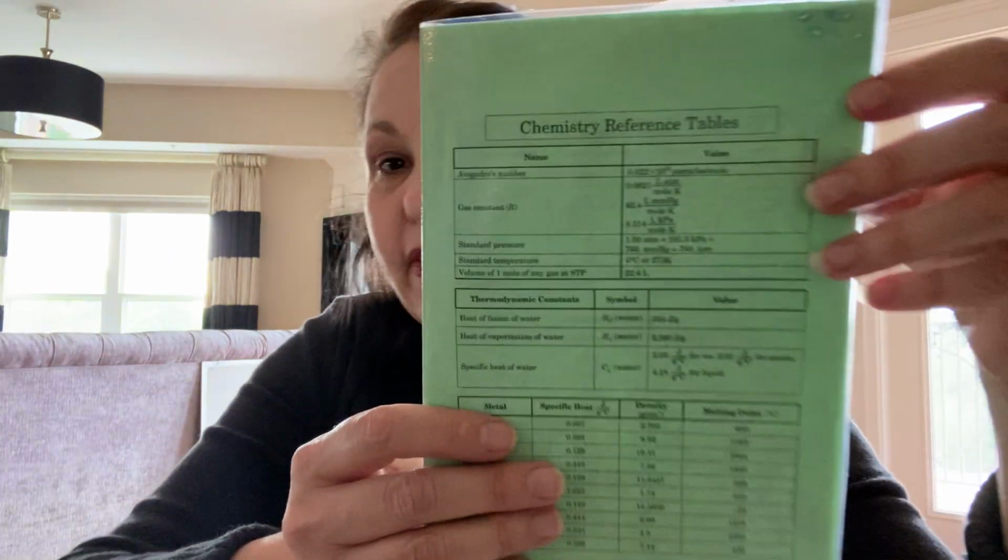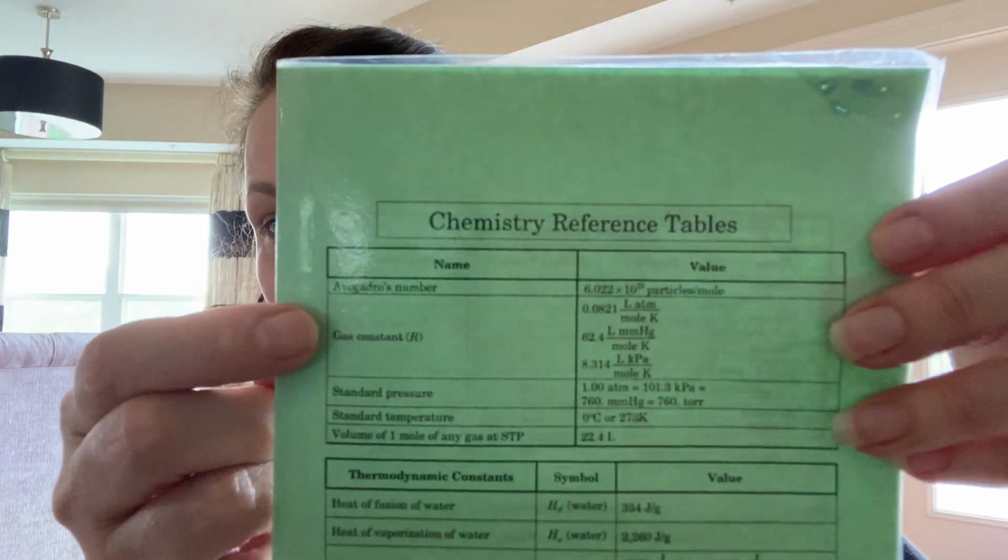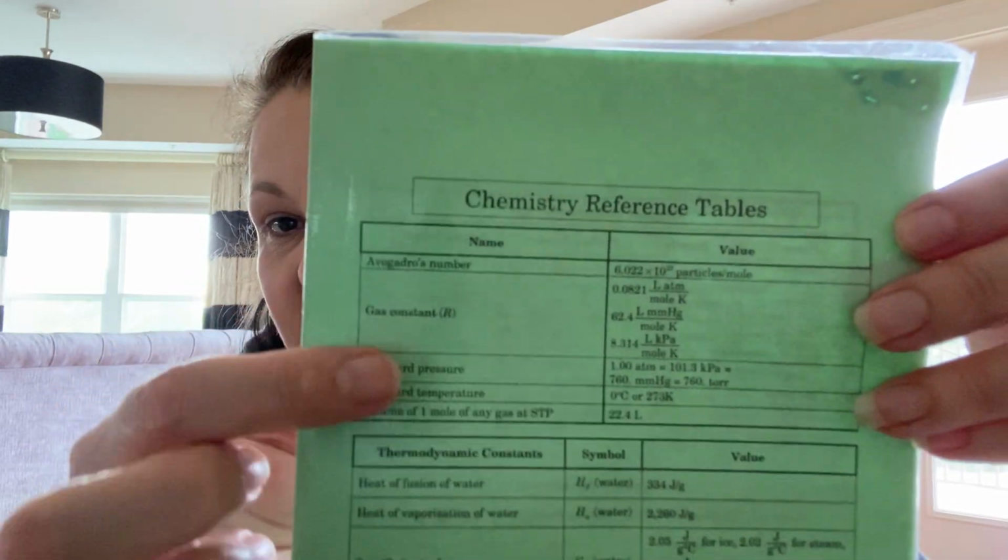Also, in at least one of these formulas, you're going to need to plug in something called an R, which is a gas constant. You're going to see an R in one of the formulas. I want to let you know where you're going to find that because it will not be given to you in the problem. Instead, on the very front cover of your reference table, right up here at the top, you're going to see where it says gas constant R. And there are 3 different values that we're going to plug in that are possibles for R.